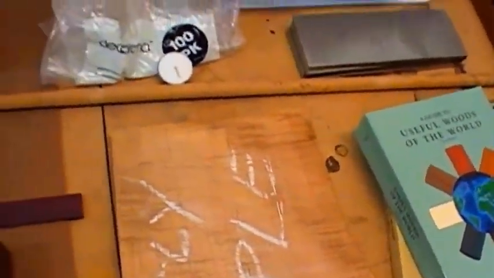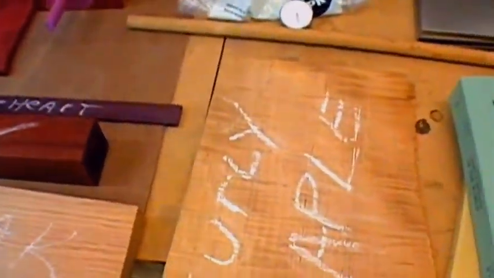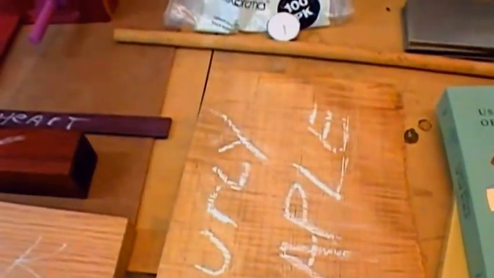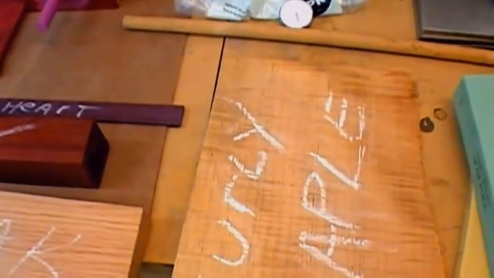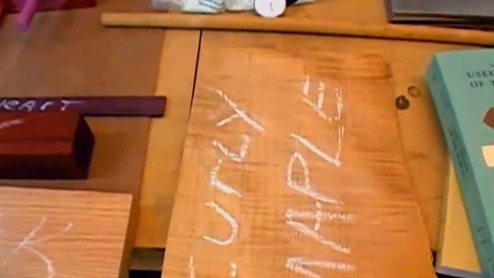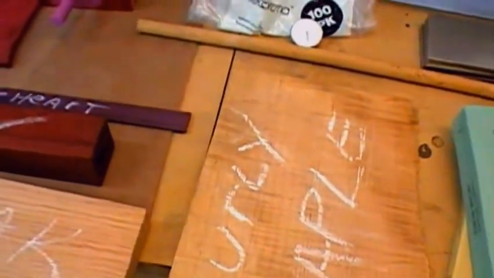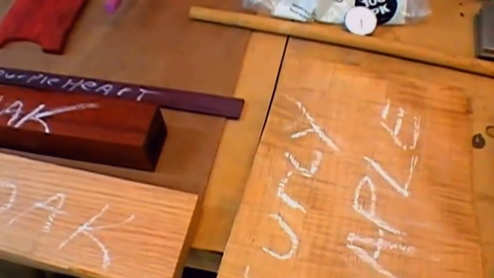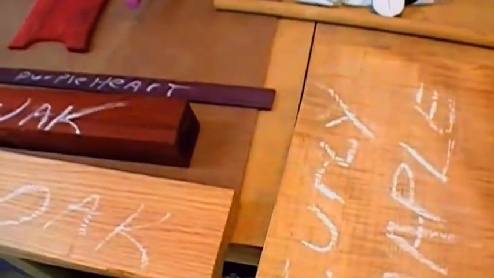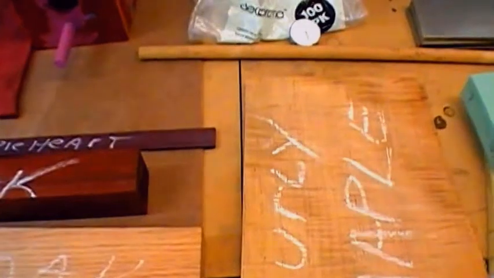Some of you that work with wood for some time are going to recognize a lot of these woods, but for the beginners out there who aren't aware of what a lot of different woods look like, this will be more of a video for them, or for people who've been in woodworking but just want to look at other woods that maybe they don't have access to, or you just feel like looking. So that's fine.